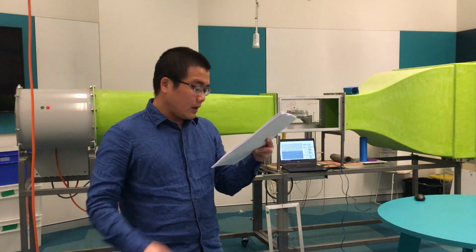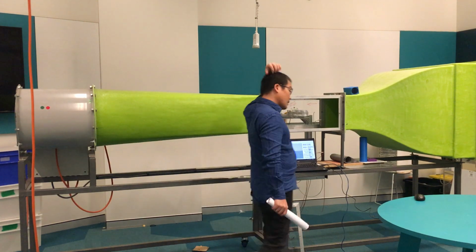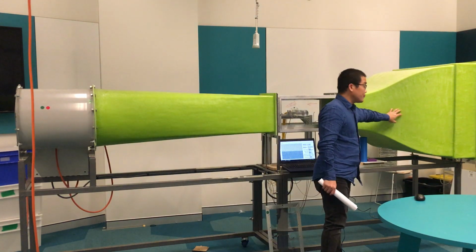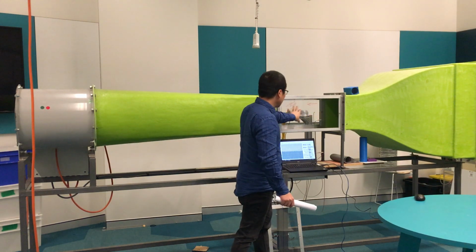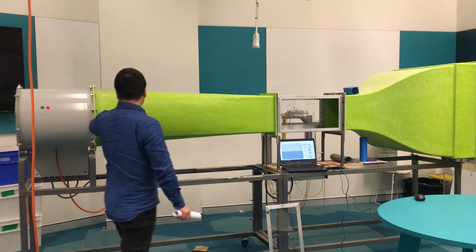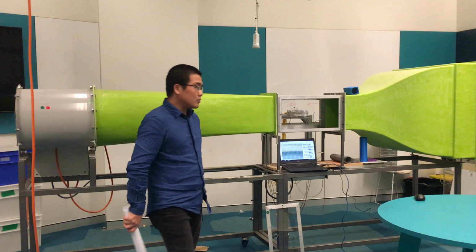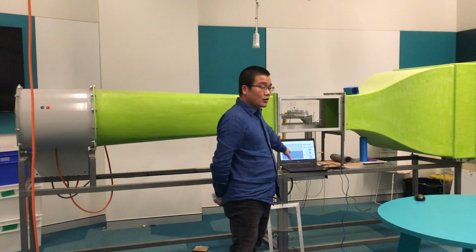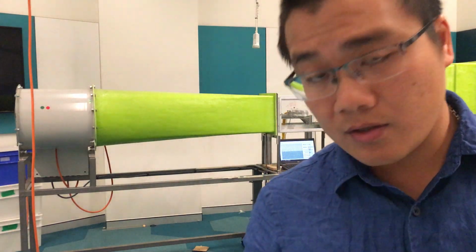Okay, and here is our test system. The air flows in this way. Here we have a test section, a chamber with many instruments inside, and the air flows out this way, and we have a fan. The fan speed we can control using this laptop, or we have a controller on the other side of the test system.